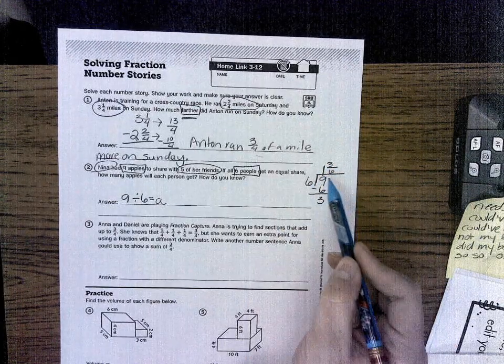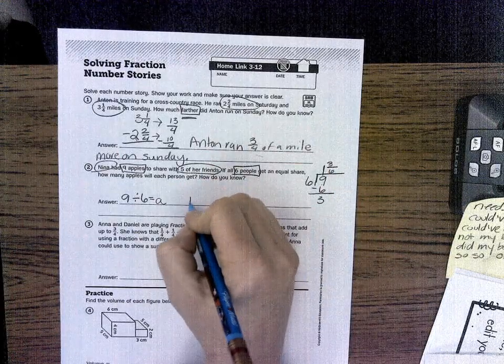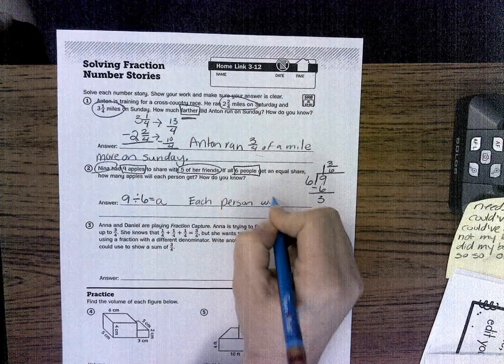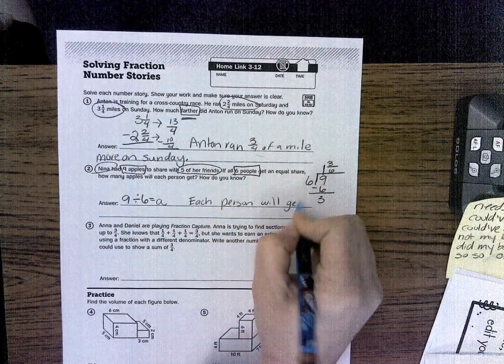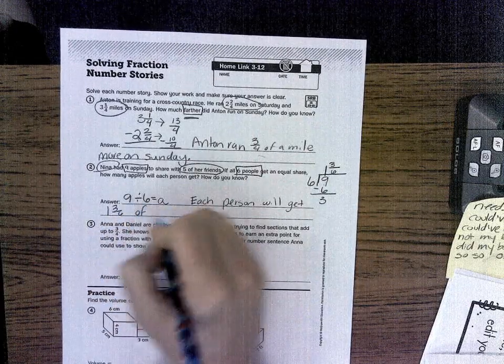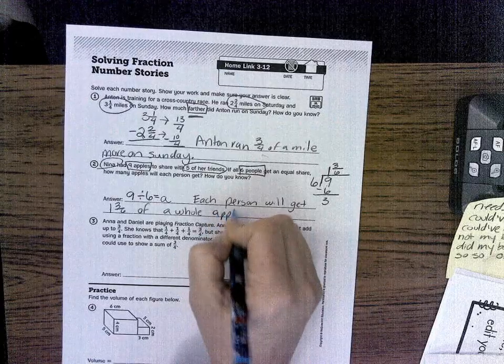So each person will get 1 3/6 of a whole apple. So they're going to get a little bit more than 1 apple.